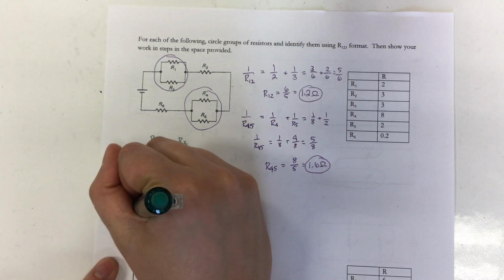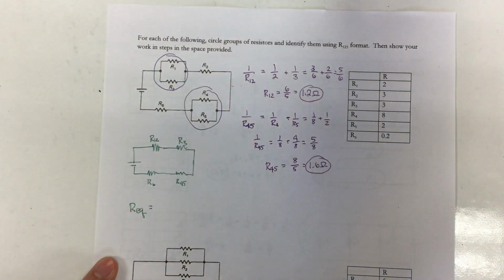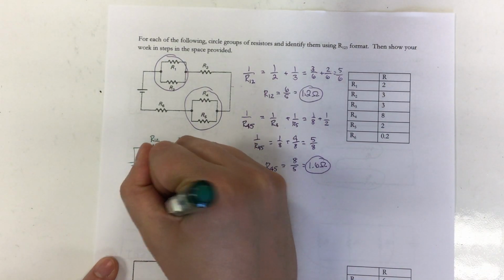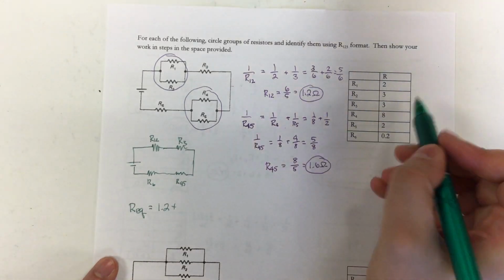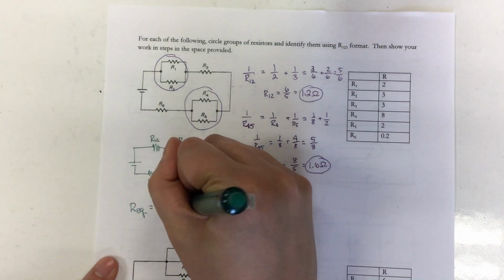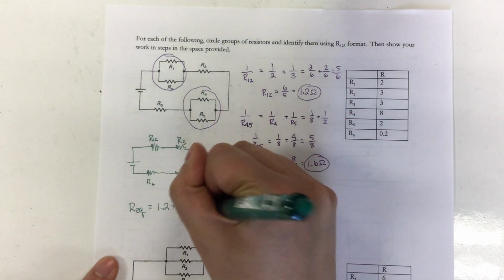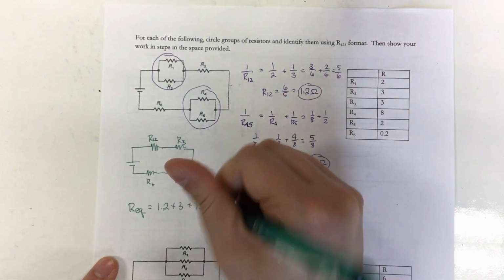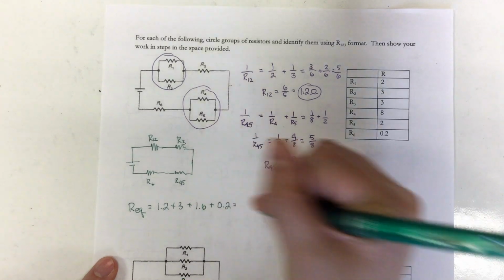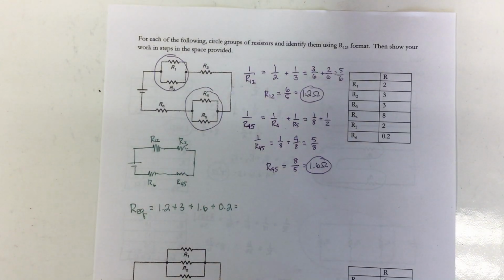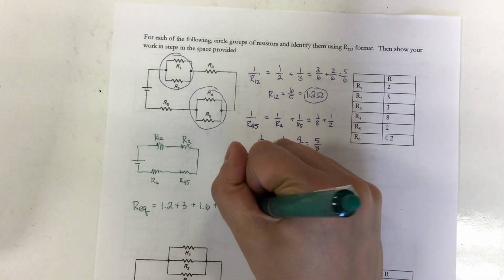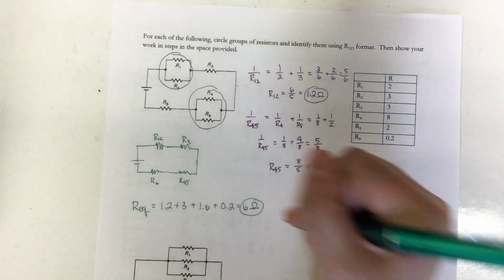This gets me an equivalent resistance of the entire circuit of 1.2 plus 3 plus 1.6 plus 0.2. And that gets me an equivalent resistance of 6 ohms.